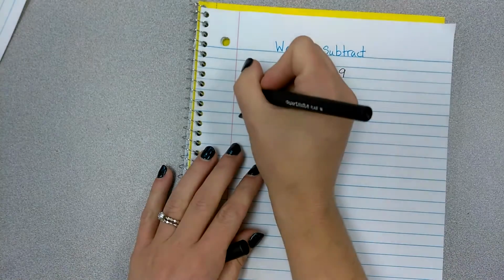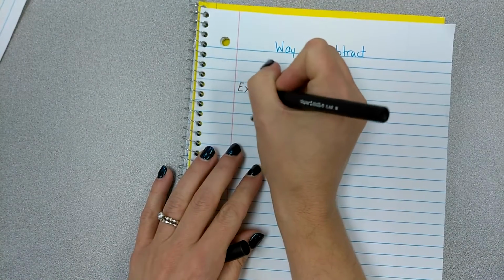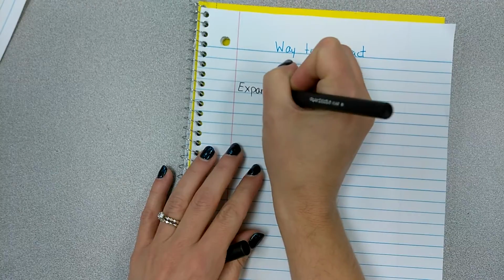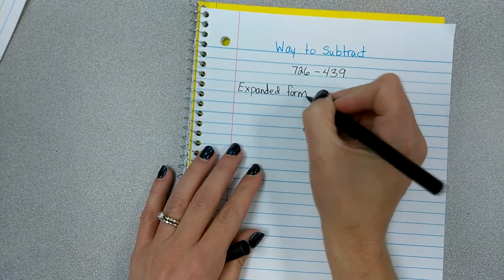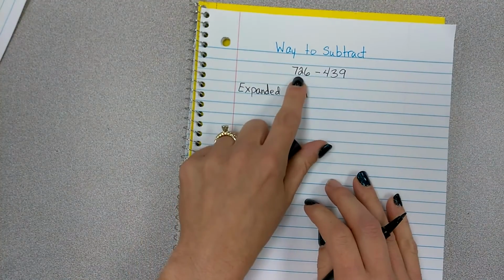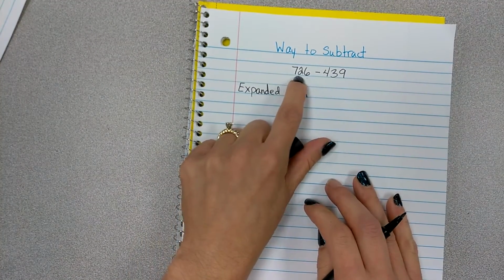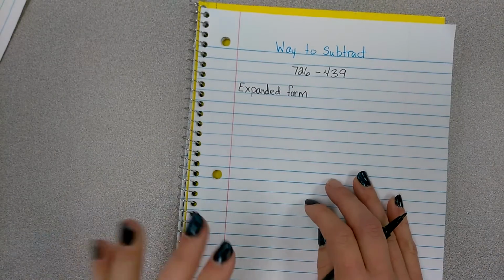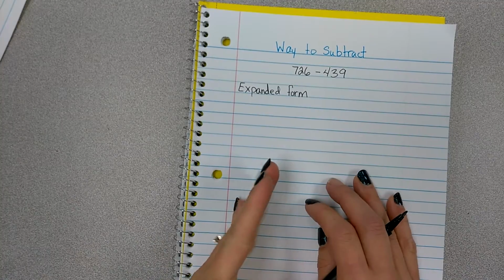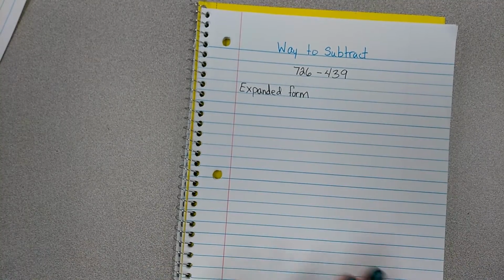So the first one we're going to work with is expanded form. Expanded form is when we take the larger number and the smaller number, we put them in expanded form and we deal with them as in their place values. And then in the end we add them up. So let's get started on that one.